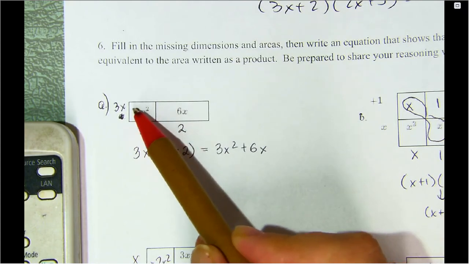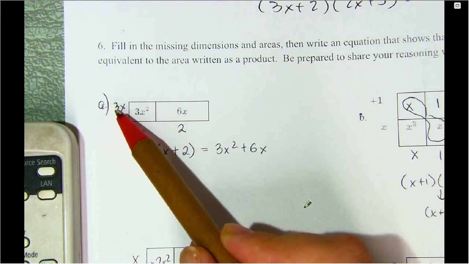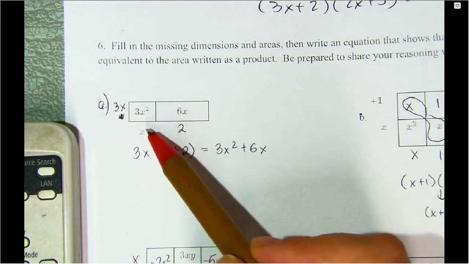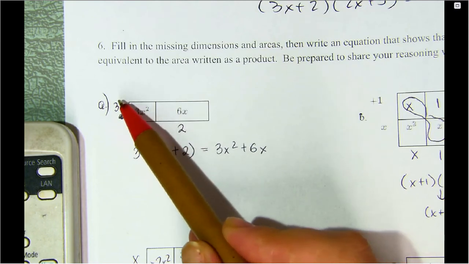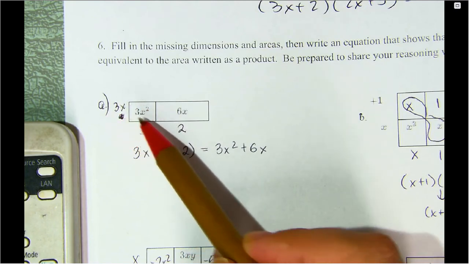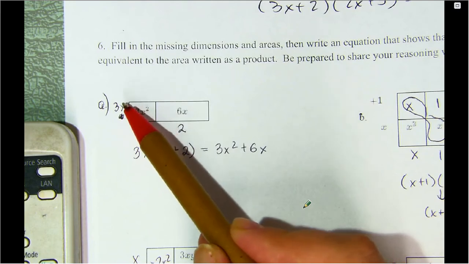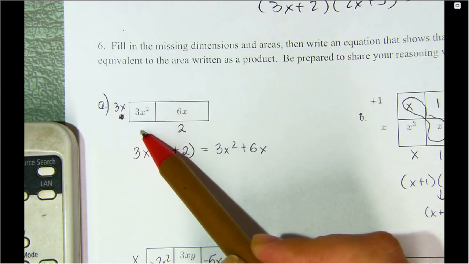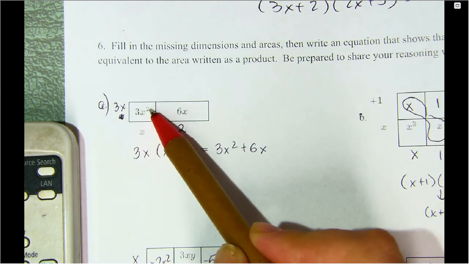So basically to figure out the other side, you can do two things. 3x squared divided by x will leave me with 3x. Or you can think about what variable multiplied by x will give me 3x squared.